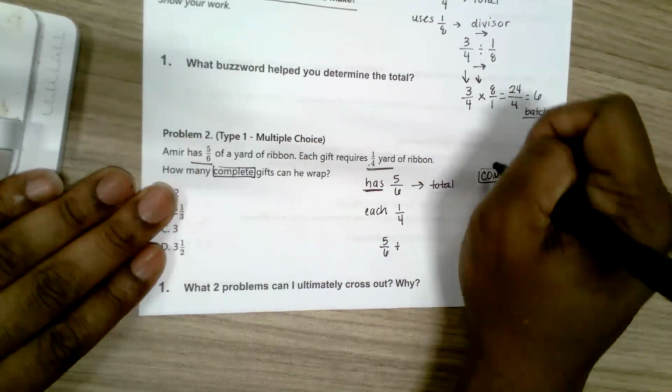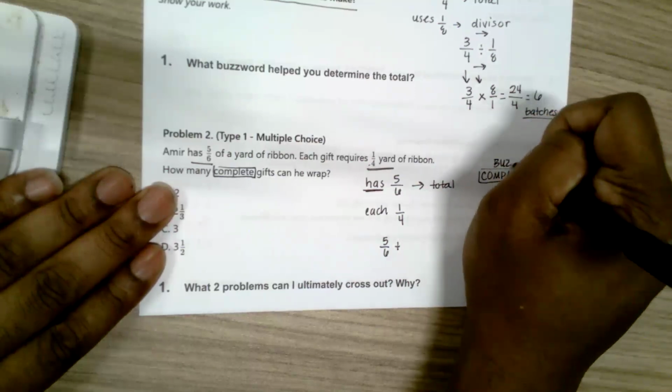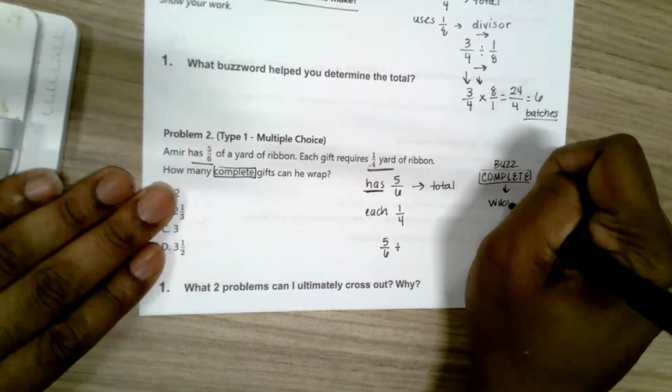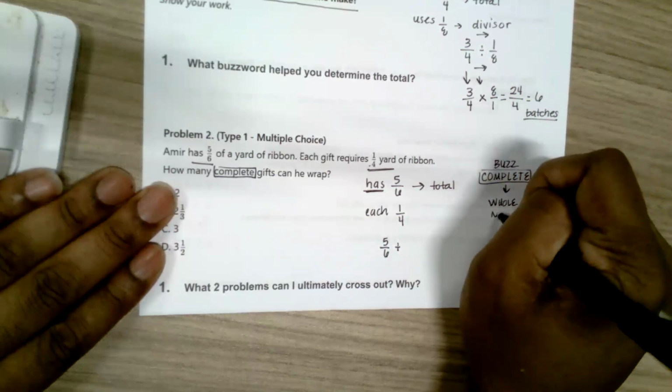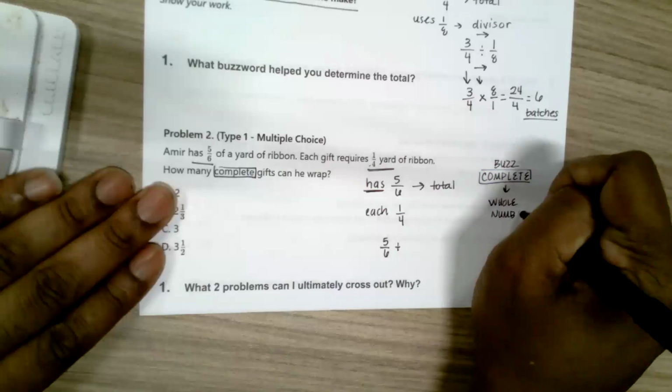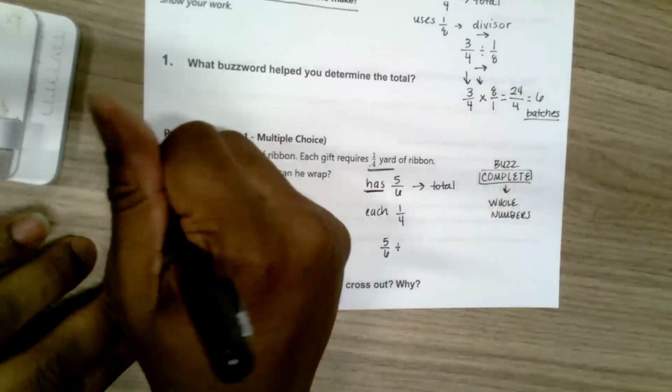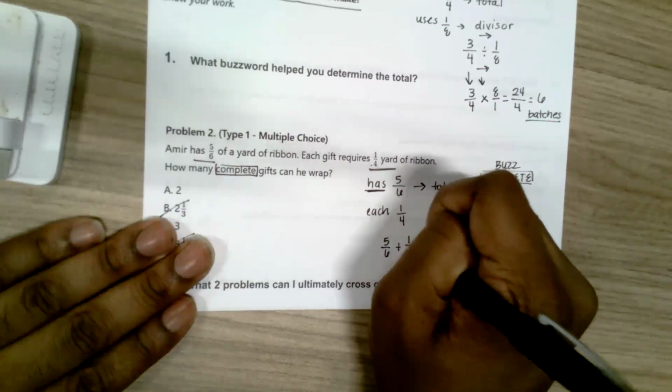Complete is my buzzword because it tells me that I'm looking for whole numbers. Which means I could cross out D and I can cross out B. 5/6 divided by 1/4.